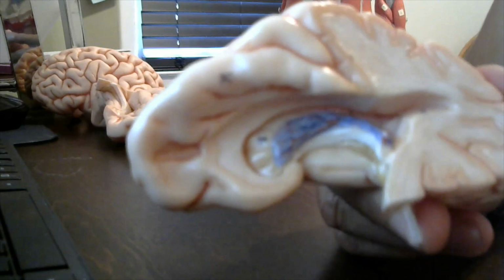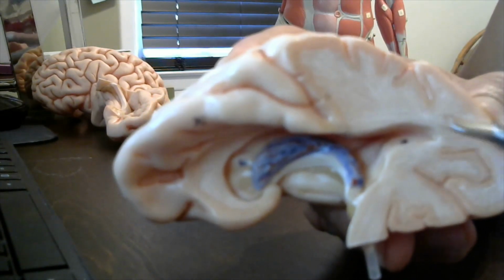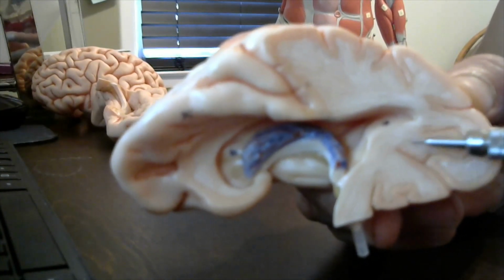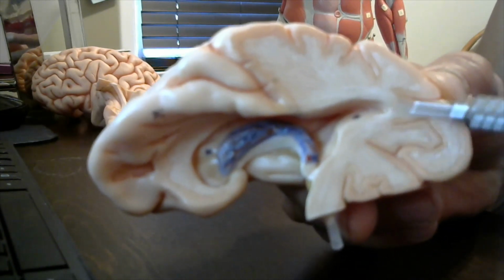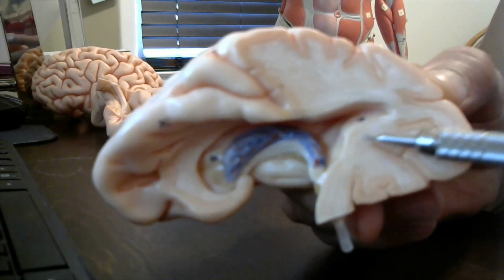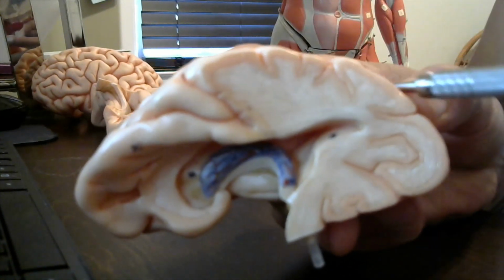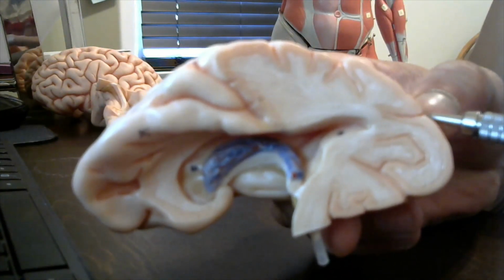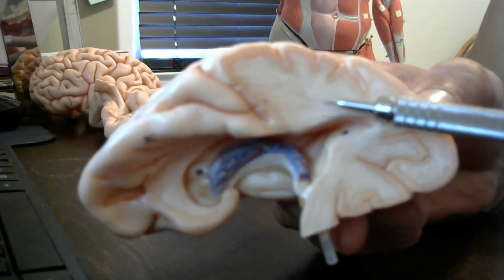It's kind of hard to see because for some reason my camera doesn't want to focus too well. But what I want to show you here is this through here. This striated tissue, if you can see that, not too well maybe, this is called white matter. Remember we talked about gray matter surrounding the outer portion of the cerebrum. Well, all through here, this is white matter.